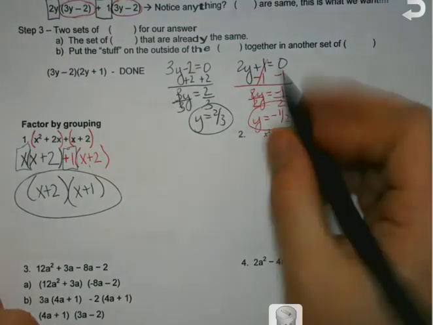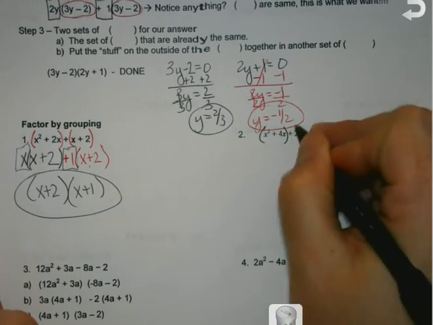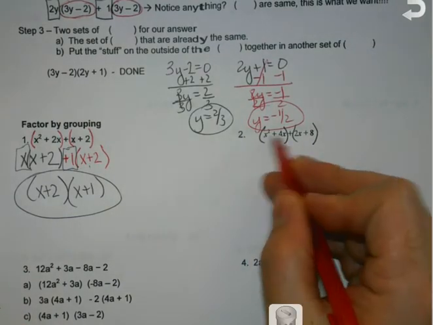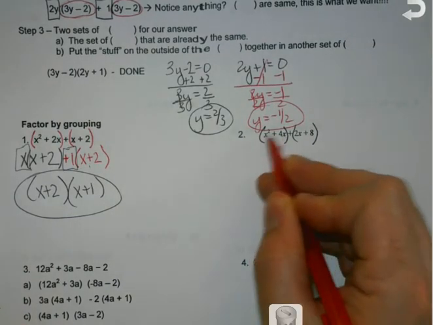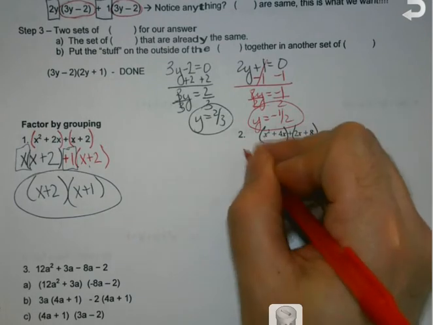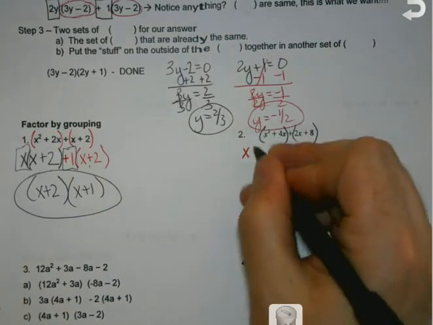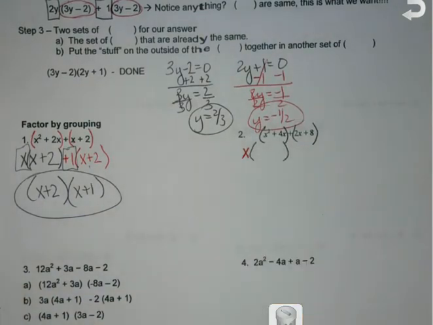So whenever we're doing these, what we're going to attempt to do is always look at each pair and say, okay, there's my one that they have in common. What's it going to look like inside my parentheses on this one?